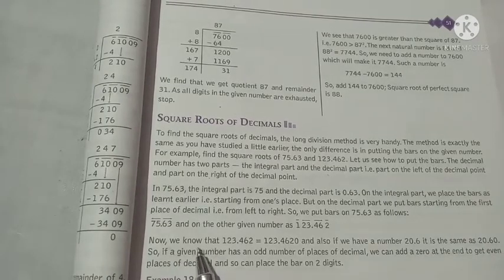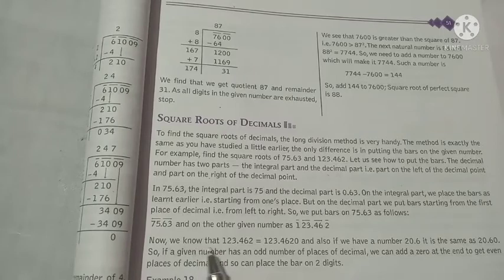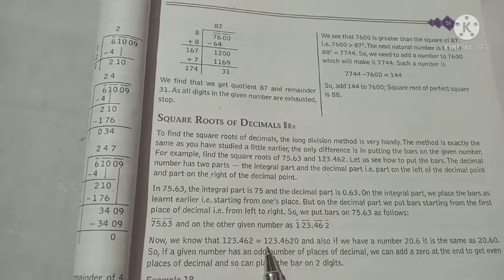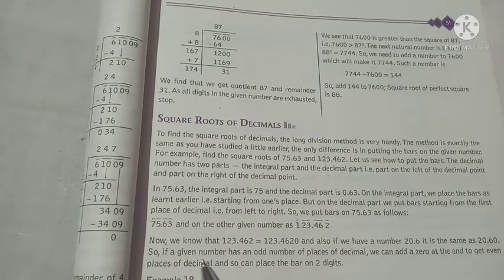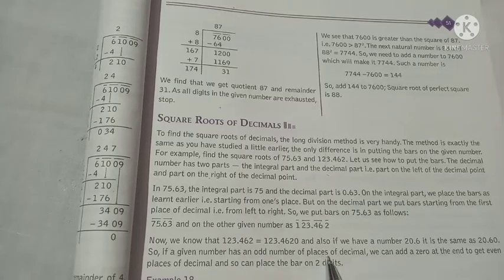Now we know that 123.462 is equal to 123.4620. Also, if we have the number 0.6, it is the same as 0.60. So when the last place of the decimal has a single digit, we add 0 at the end to make an even number of decimal digits.